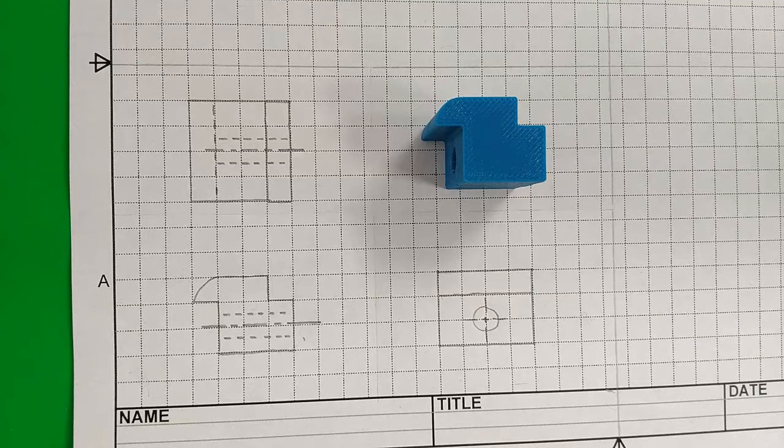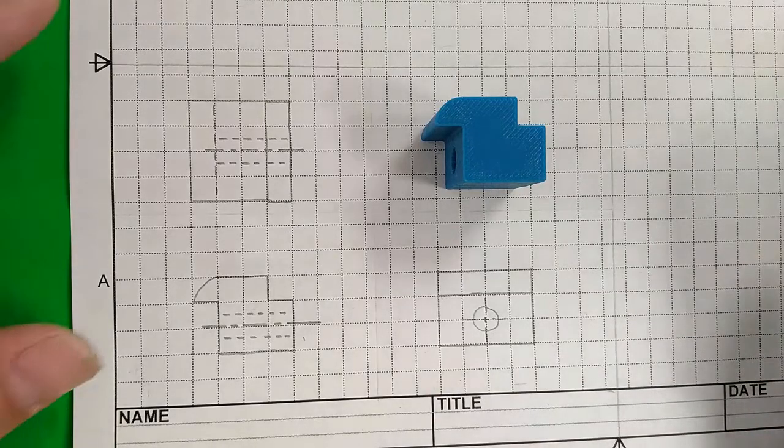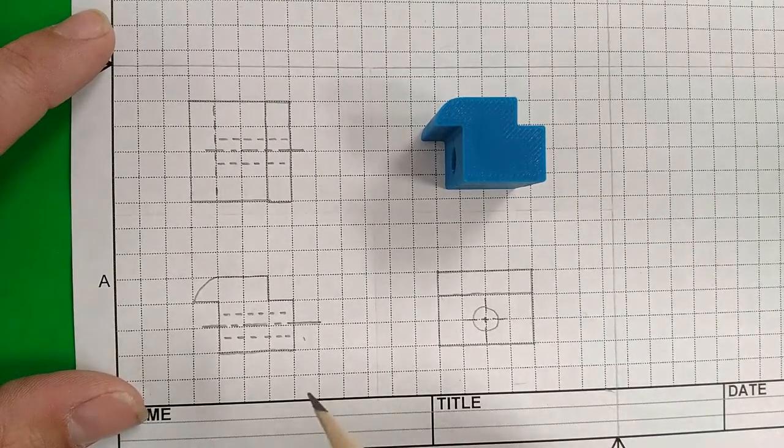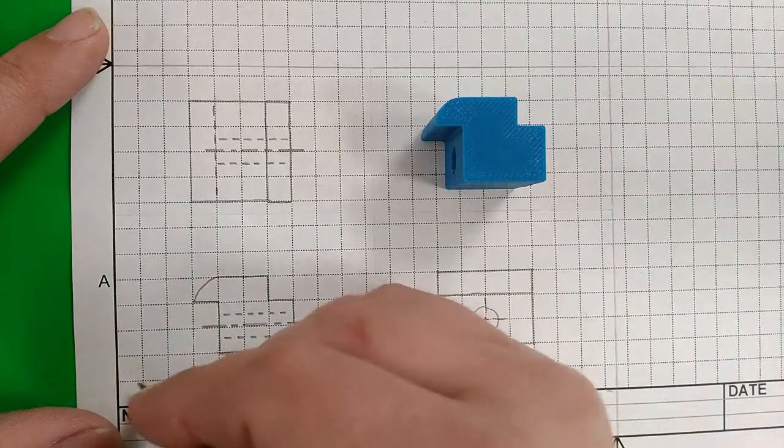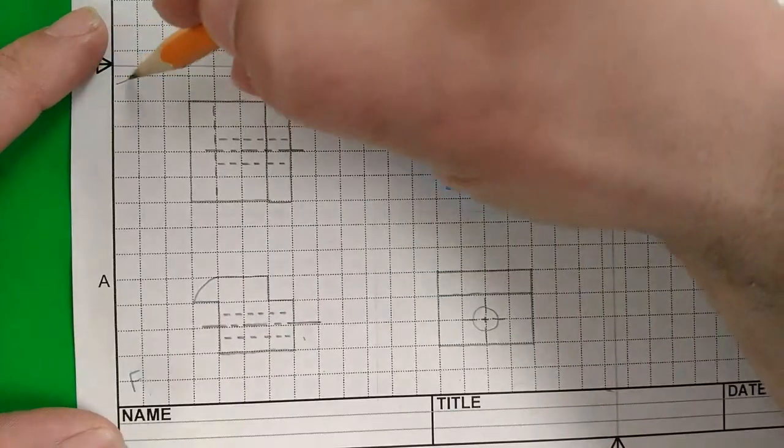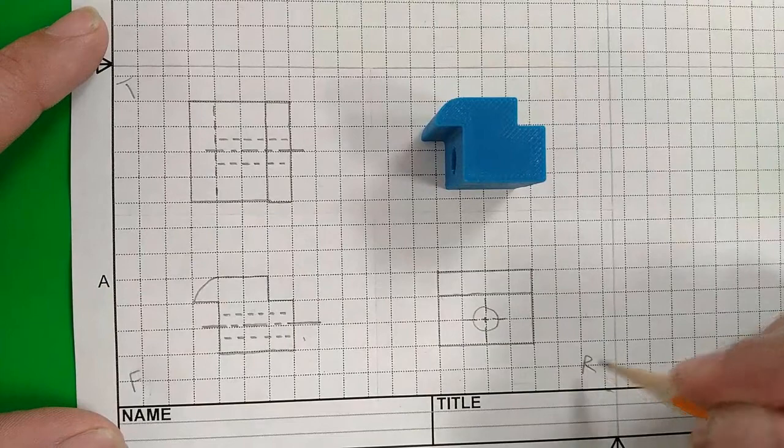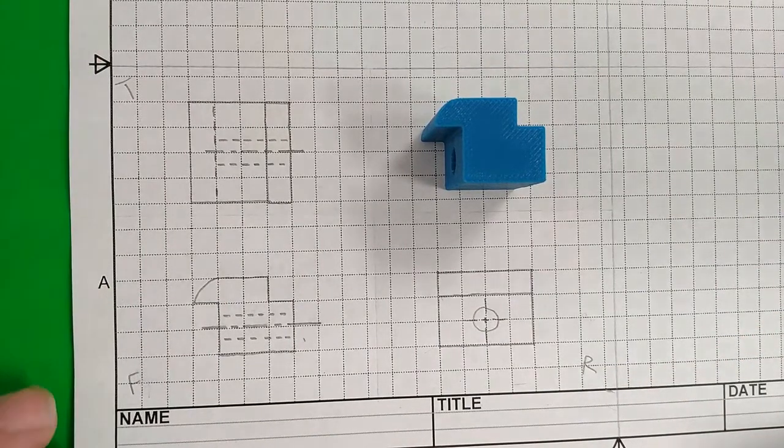Now, dimensioning a sketch means that we're going to follow a series of guidelines in order to place dimensions in the most appropriate positions. Instead of trying to review every single dimension, we're just going to review the dimensions as they come up while we dimension this object. So I have my multi-view sketch and my object here, and when I look, I have my front, top, and right side views, and that's going to be important.